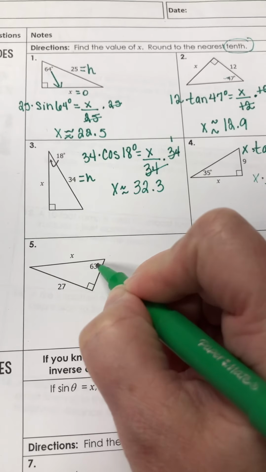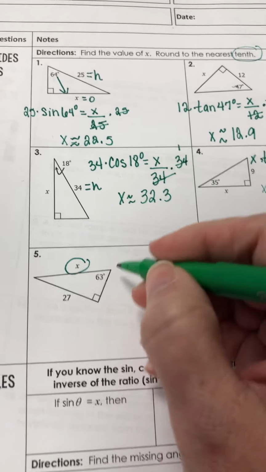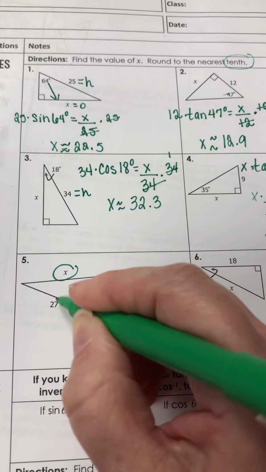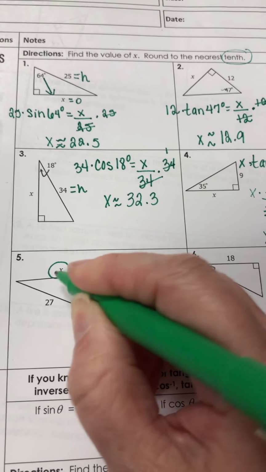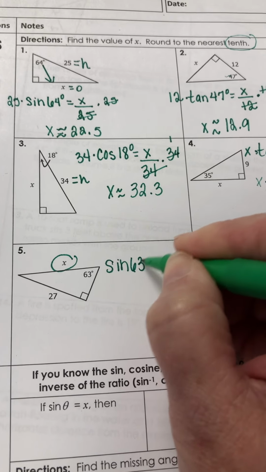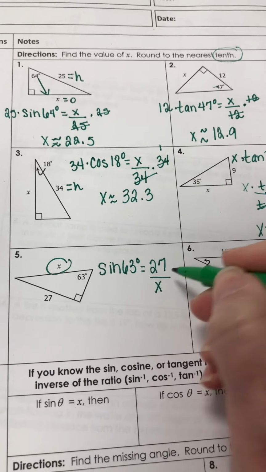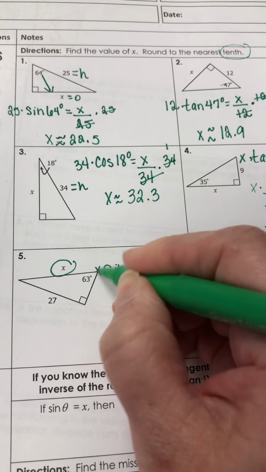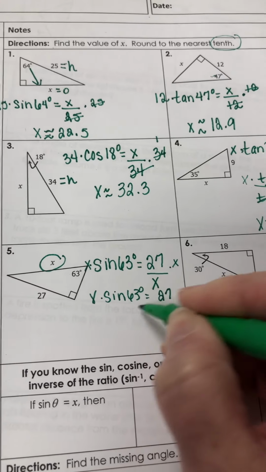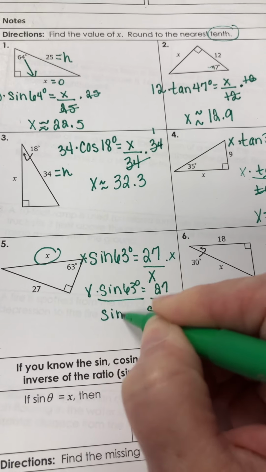So 63 degrees is going to be my theta this time. This is my hypotenuse, okay? So I'm going to use sine or cosine. With that being said, with the 63 degrees, this is opposite of 63, and of course this is the hypotenuse. Opposite over hypotenuse is sine. So we're going to do the sine of 63 degrees is equal to the opposite over the hypotenuse. So to find x, multiply both sides by x. And then divide by the sine of 63 degrees so that you can get x by itself.